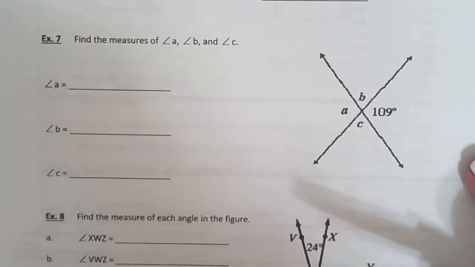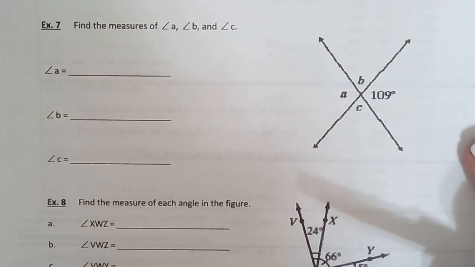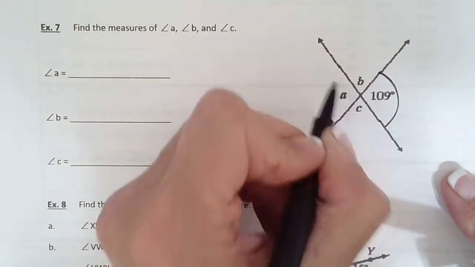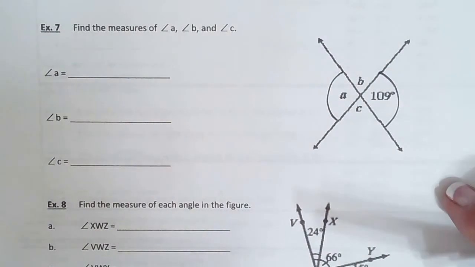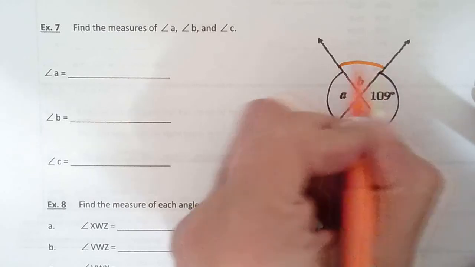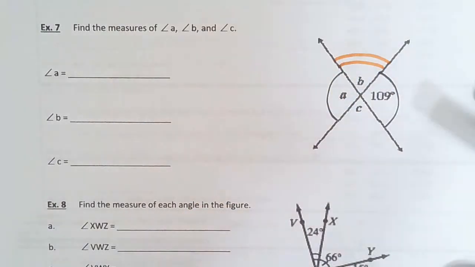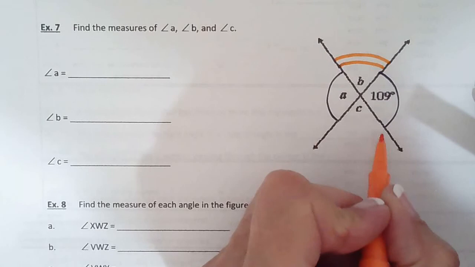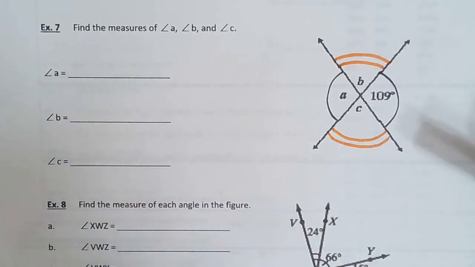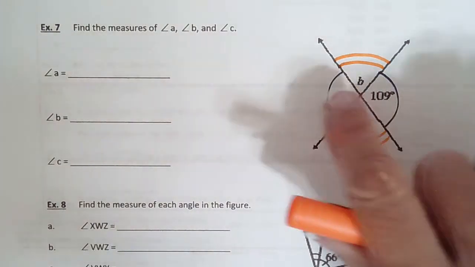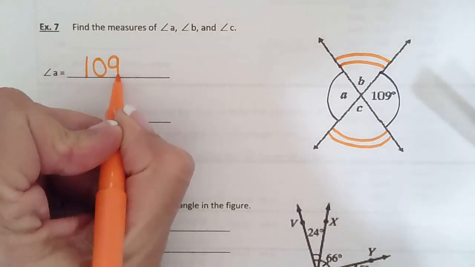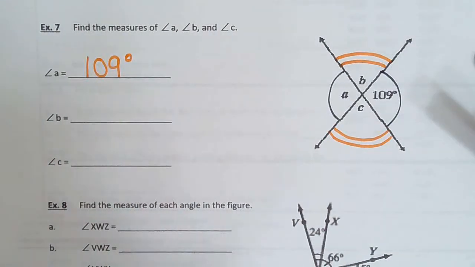Okay, here comes those vertical angles that we were talking about. Remember how I said this angle will be the same as this angle? And likewise, this angle, and I can't mark them the same, I have to mark them differently because they're not all four equal, will be the same as this angle. So let's start with A. We know what A is. If this is 109, does everybody agree that has to be 109? And remember, it's degrees. Angles are measured in degrees.